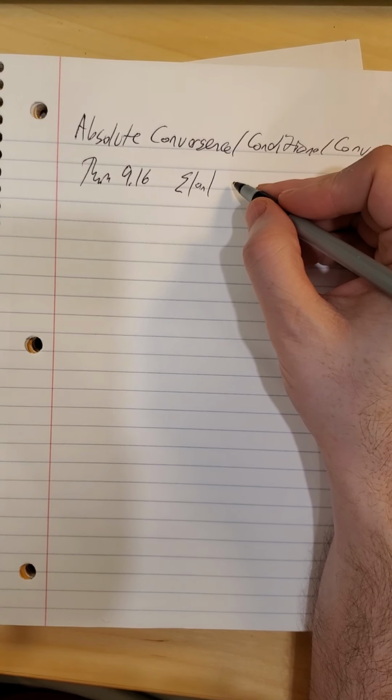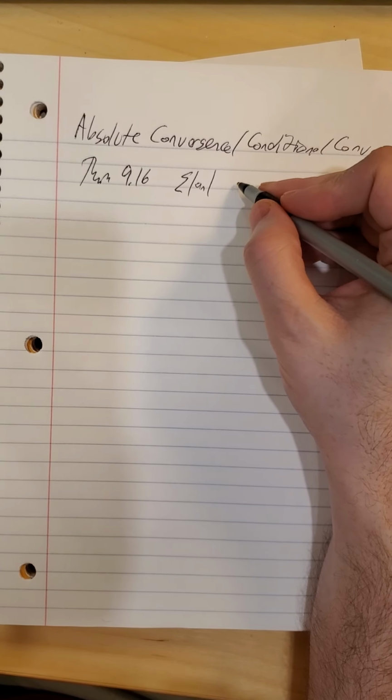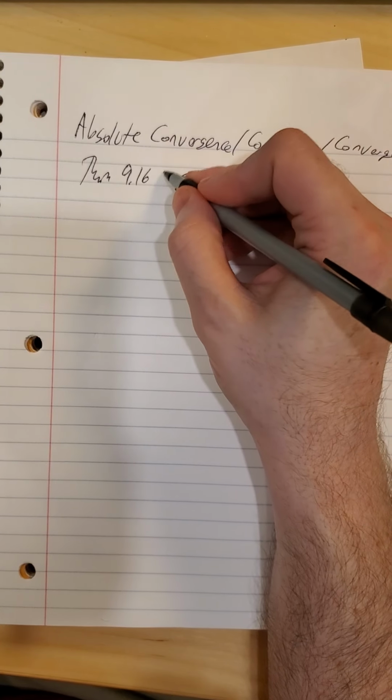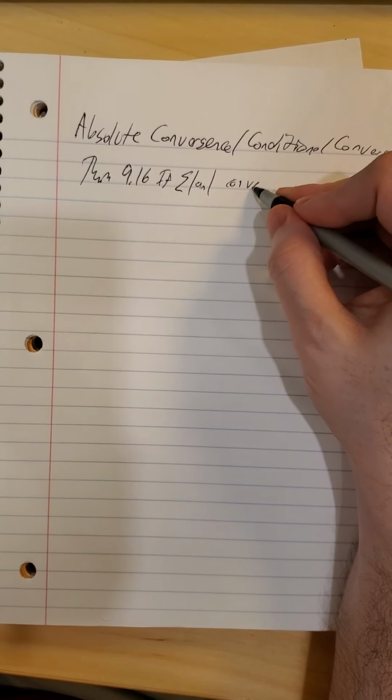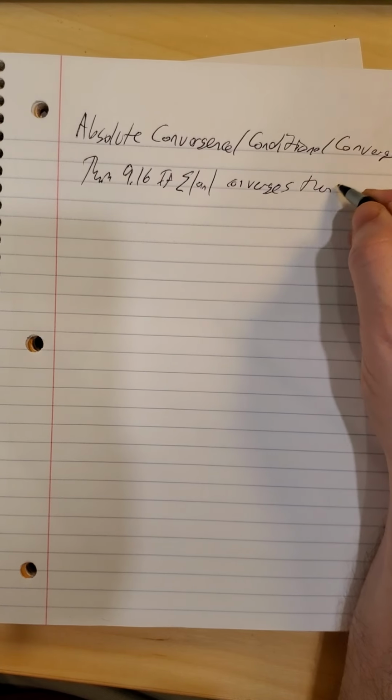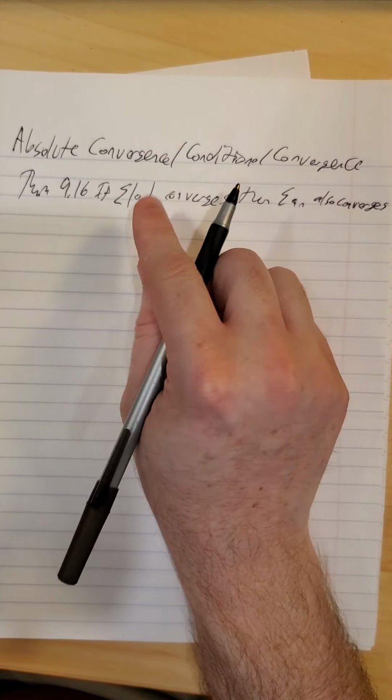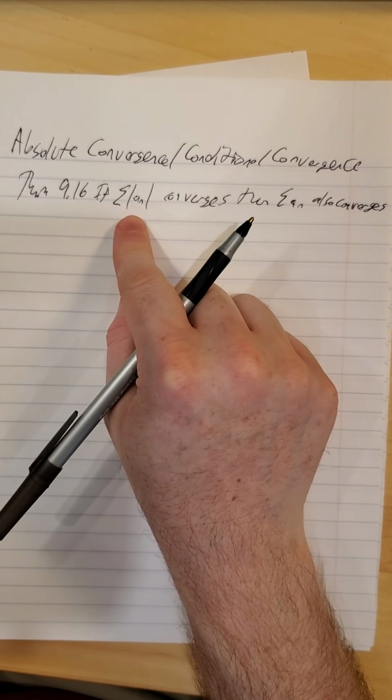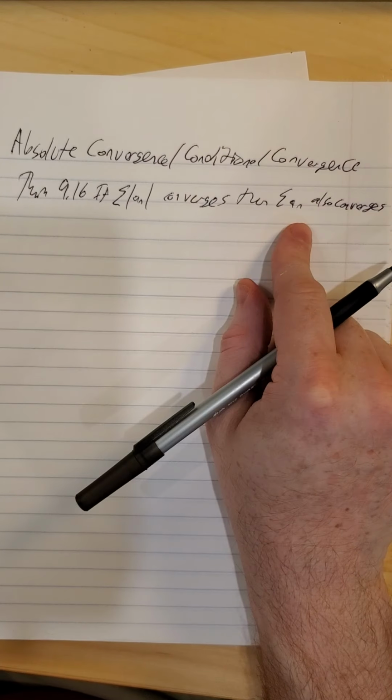If the sum of the absolute values of the a sub n's converges, then the sum without the absolute value also converges. So if we can make it converge when we ignore the alternating sign, then it also will converge with the alternating sign.